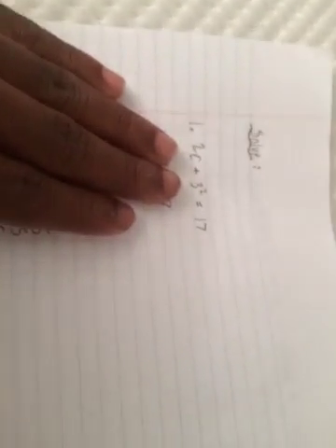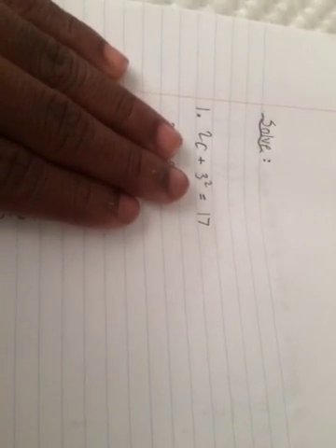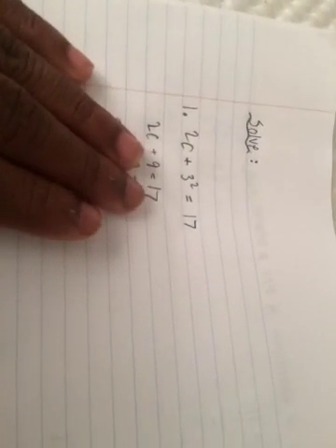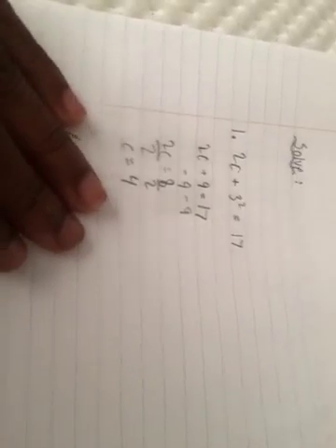So moving on to the final examples for using order of operations to find variables. I want you to pause and solve for this problem. All right, now using order of operations, you want to get the exponent out of the way first. So you're going to do 3 times 3, 2c plus 9 equals 17. Next, you want to get 2c by itself, so you subtract 9 from both sides, end up with 2c equals 8, and your final answer would be c equals 4.